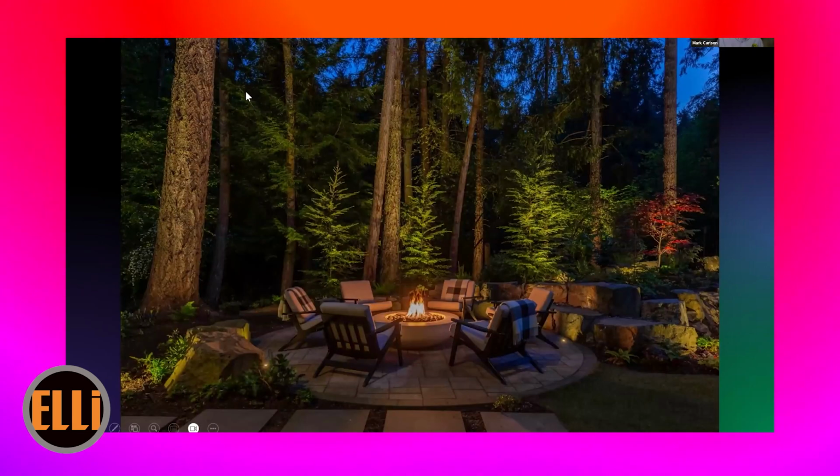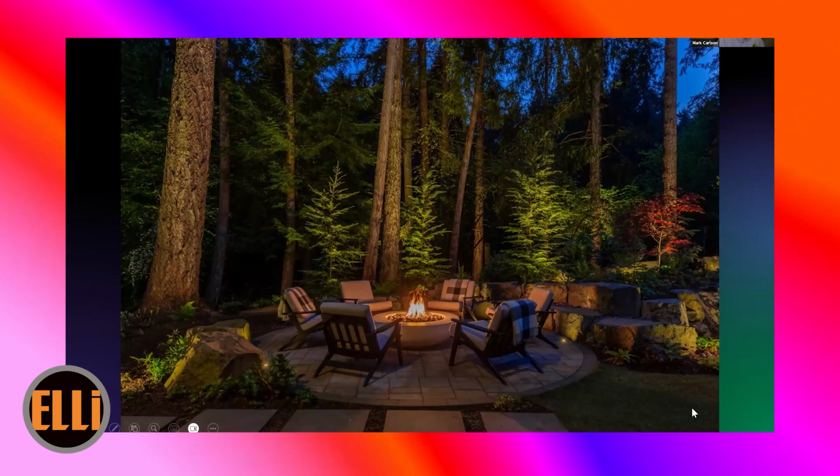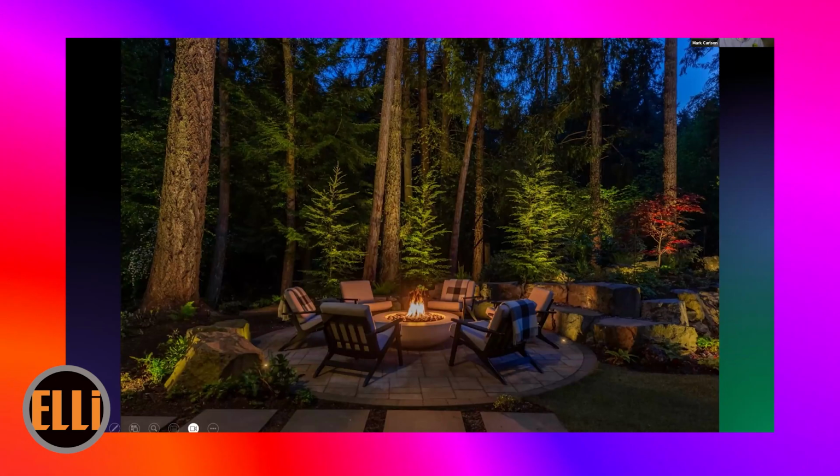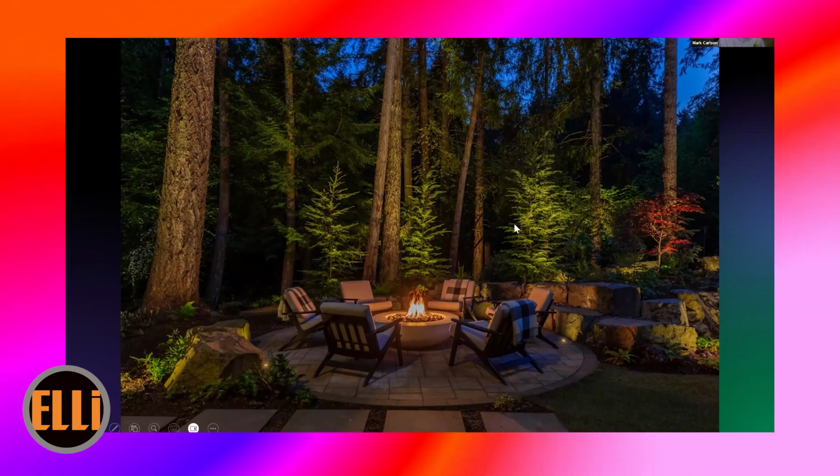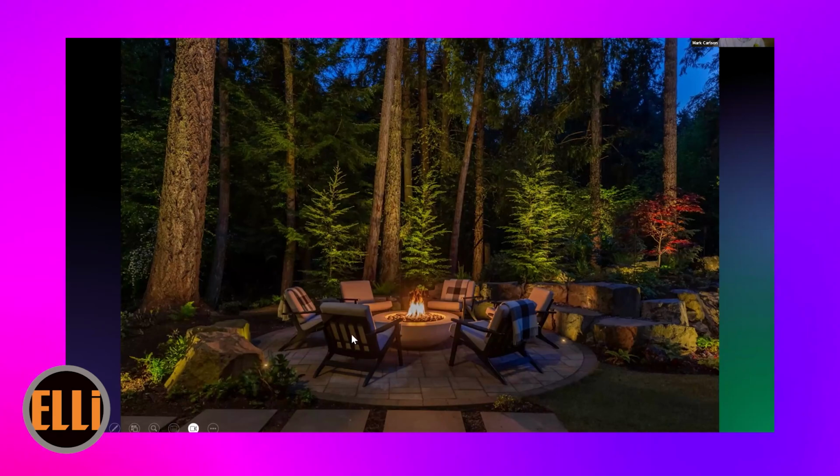All right, here's another space, another setting. This one, Kyle with Oregon Outdoor Lighting again. Another fire pit scene. I really like how he did not strongly illuminate these tall pine trees in this forested area. Now he did these smaller ones behind as a backdrop, so that keeps the emphasis focused in around the fire pit. I thought that was awesome.